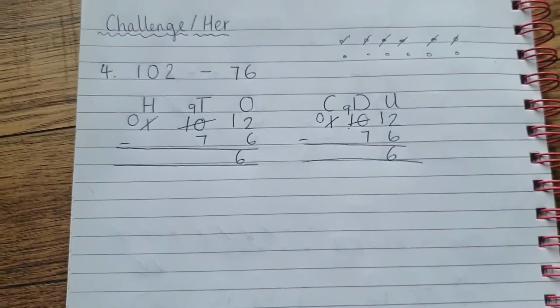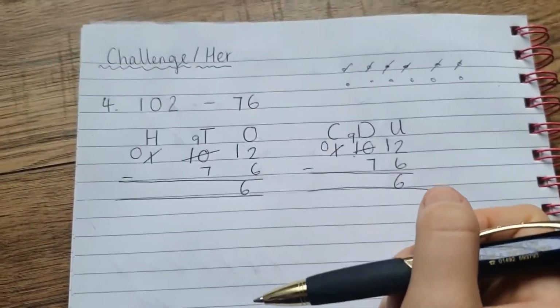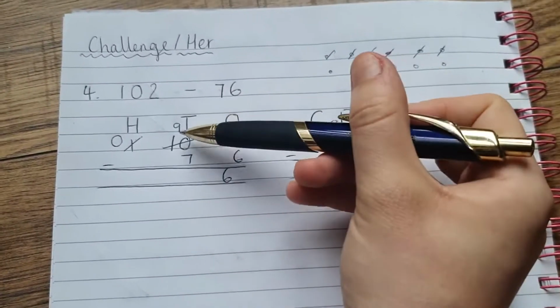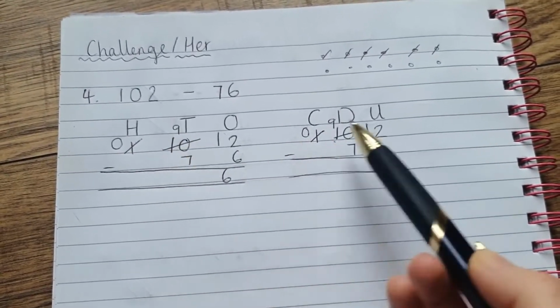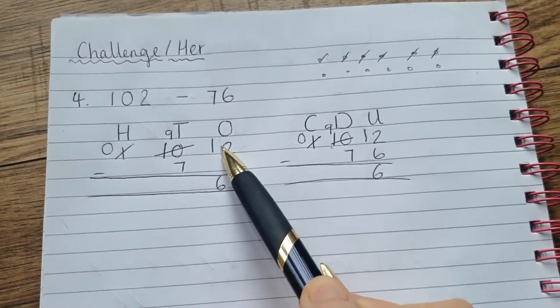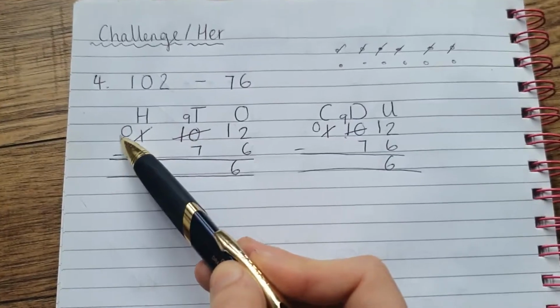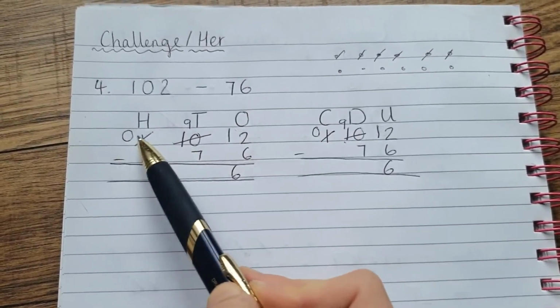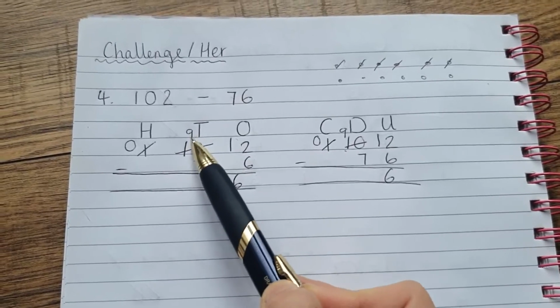Now we can complete the rest of this sum with no problem. Because we have borrowed from the hundreds, we now have enough in the tens, and that's why it's important. If we borrow from the hundreds, don't put it straight to the ones because we'd still have nothing in the tens. It has to go through the stages before it gets to the ones. Because we borrowed the 100 from here and we placed it on the 10, we now have enough to complete this section.